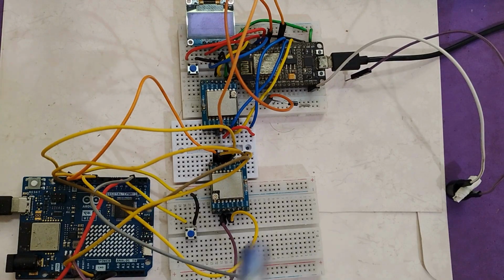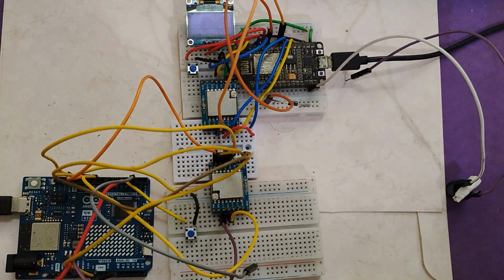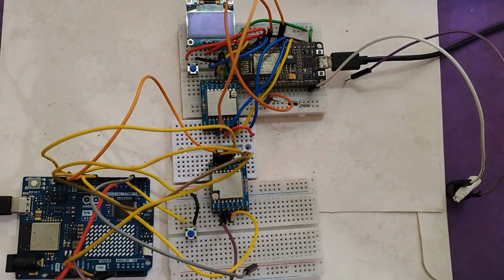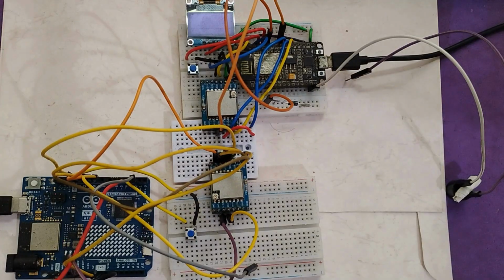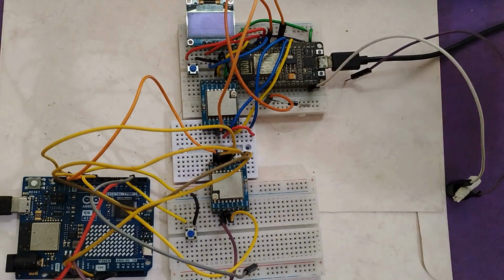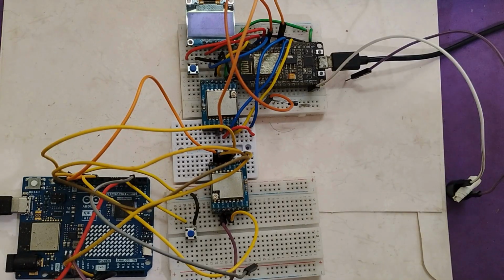While both become web servers, you can automatically connect to that Wi-Fi network using two different mobile phones, and you can start messaging in the browser using the web server IP address. So let's see how it is done.